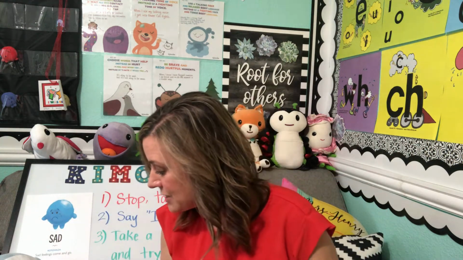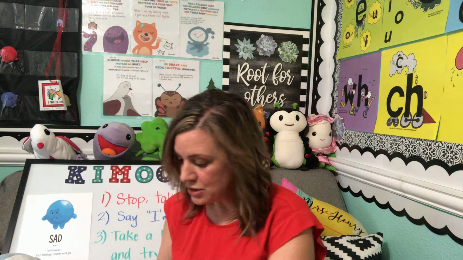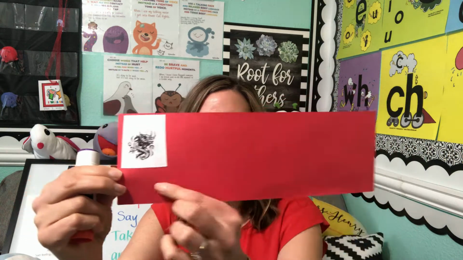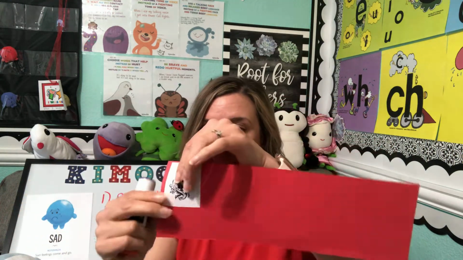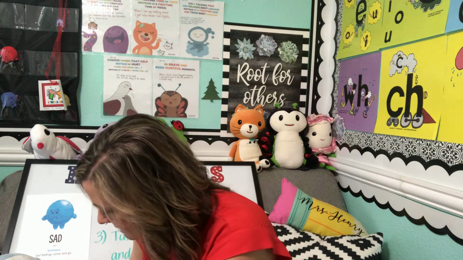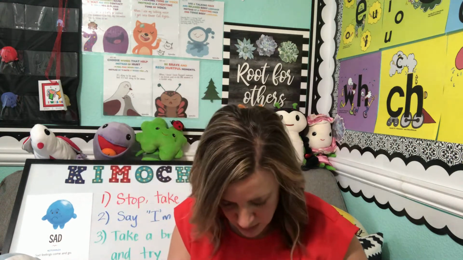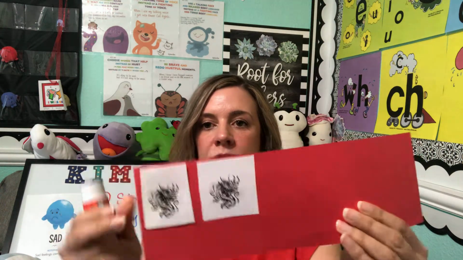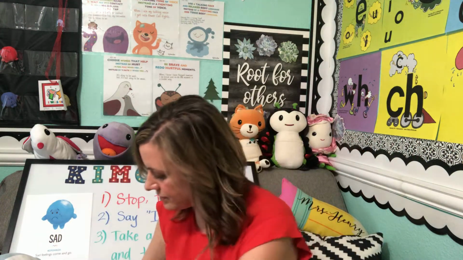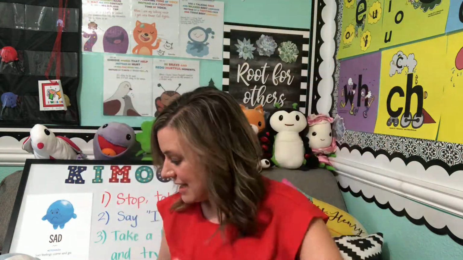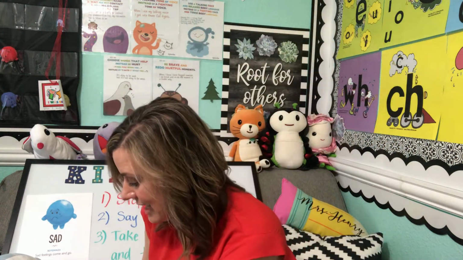Now, glue them toward the top of your paper because you want to make sure that we have room on the bottom to write a number sentence. So let me show you. I'm going to glue them on the top, leaving some space below so that I can write my number sentence. So there's 1 dragon and I'm going to leave a little bit of space in between them. And I'll show you, 2 dragons, 3 dragons, and I want you to glue all 5 dragons on there because that is our whole.